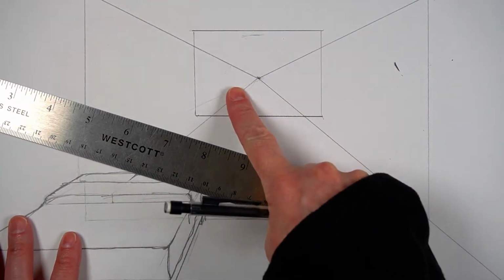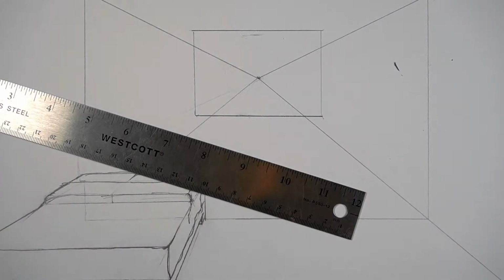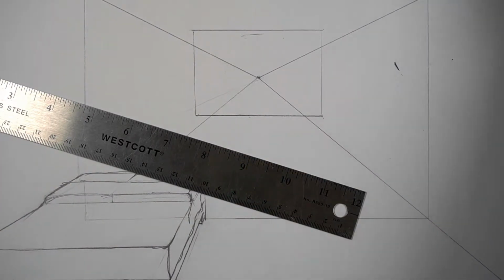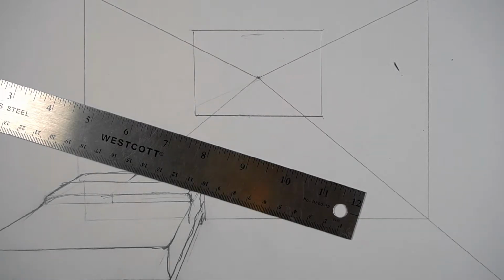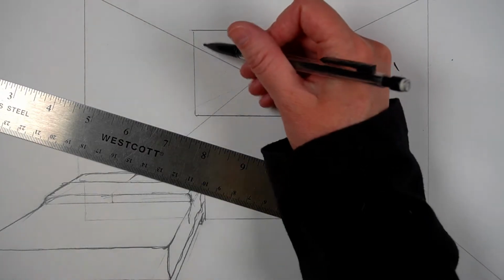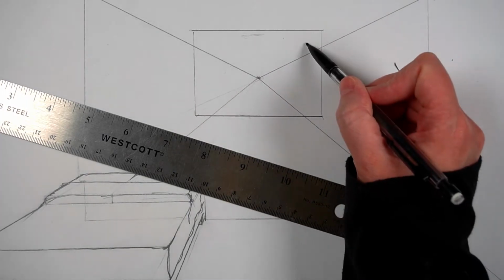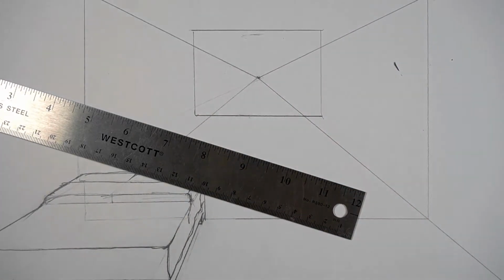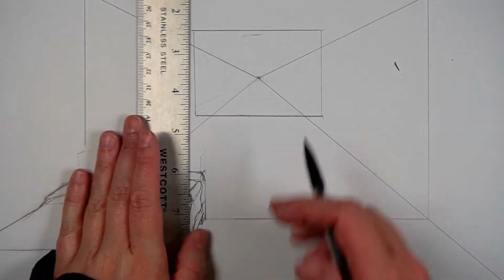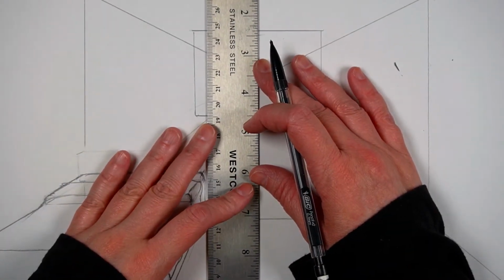So remember, these little marks will be getting erased later, but we still need to think of how our window is built. So when doing that, what I'm thinking is I'm gonna do another rectangle inside of it, and then we'll start adding the different framing parts to it. So let's get started.